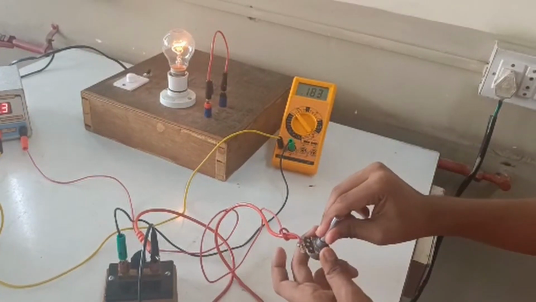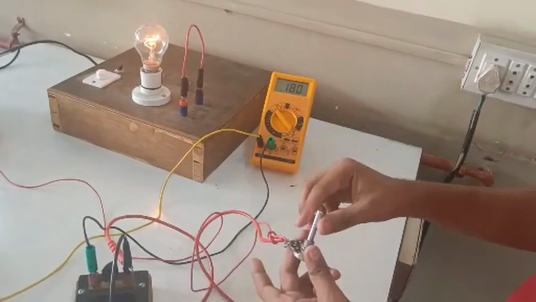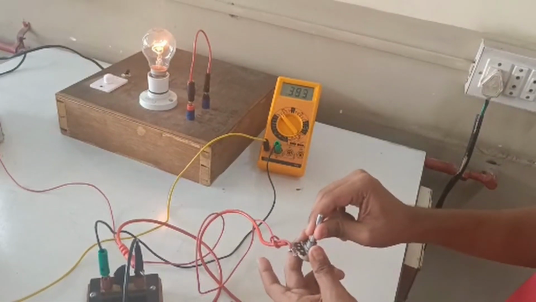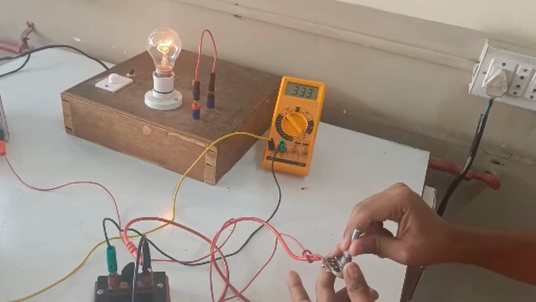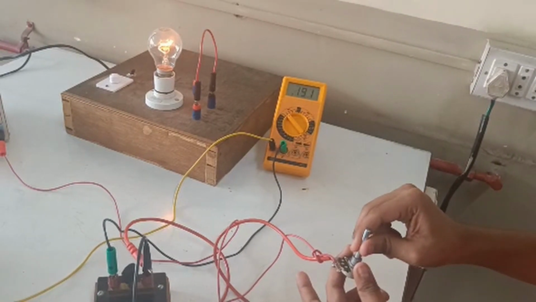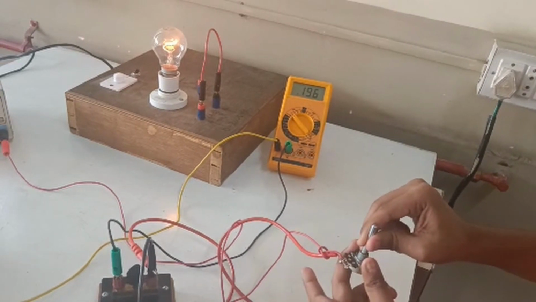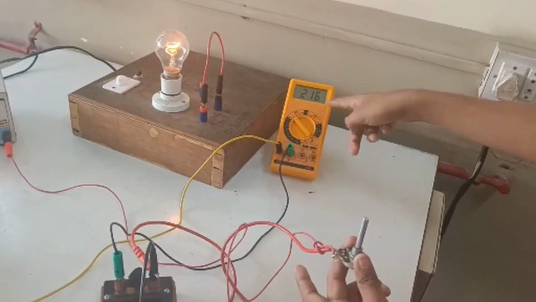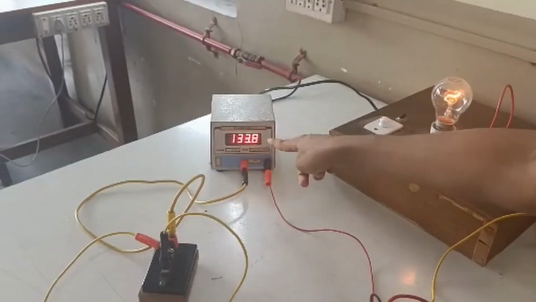You rotate it so that this reading changes in steps of 0.01. It's very sensitive. So I had 0.190, and I'll try to get it to 0.2. It changes, so try to change it in steps of 0.01, and you take the corresponding reading.